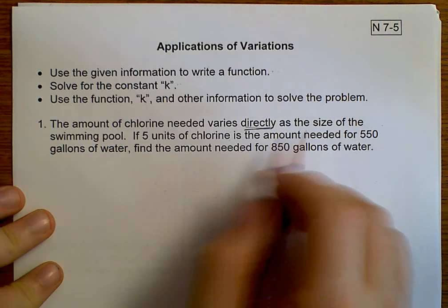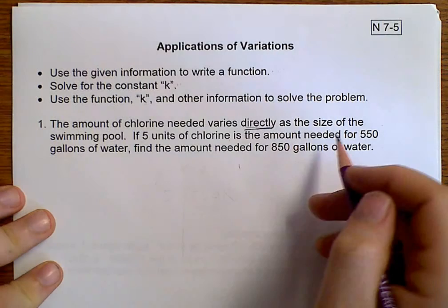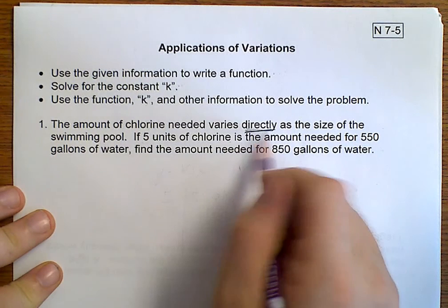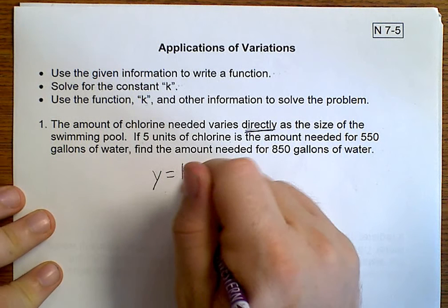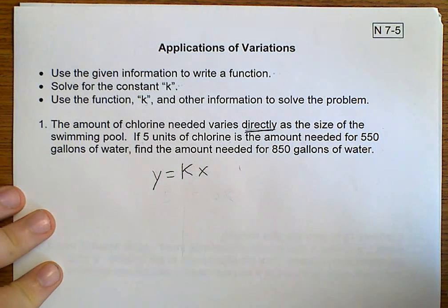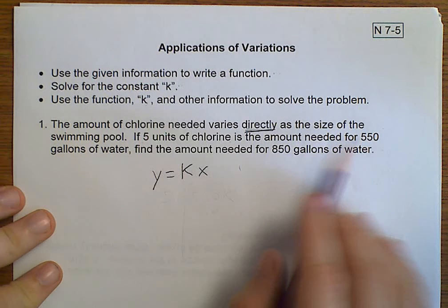So the amount of chlorine varies directly with the size of the swimming pool. Directly means that y equals kx. Now 5 units of chlorine are needed for 550 gallons of water.